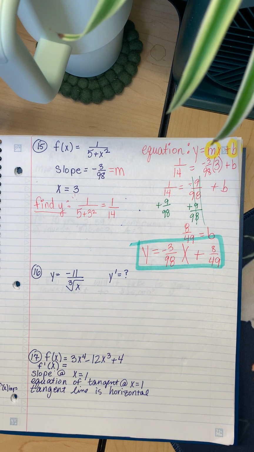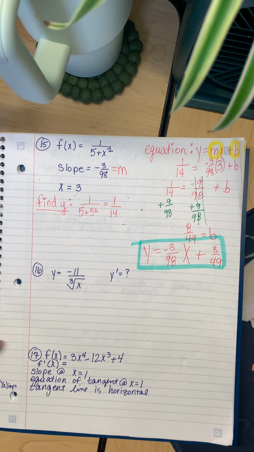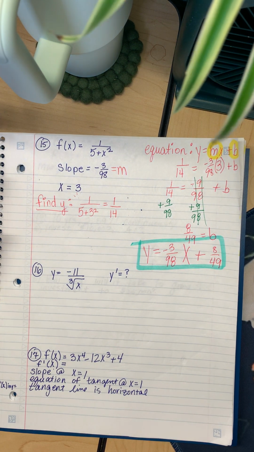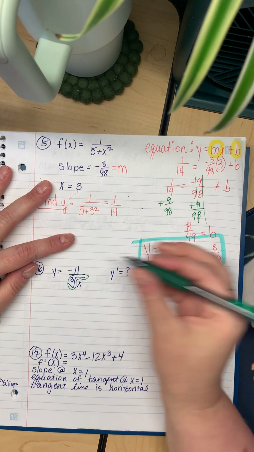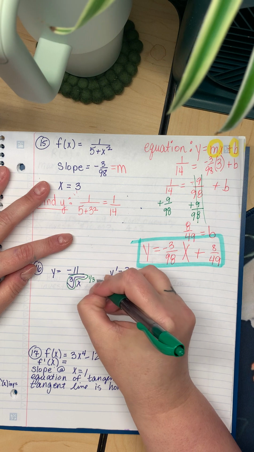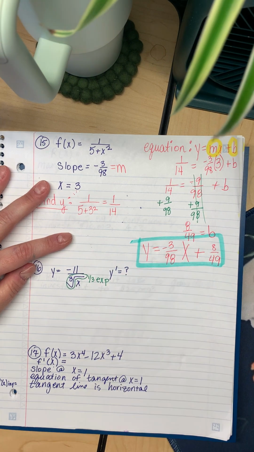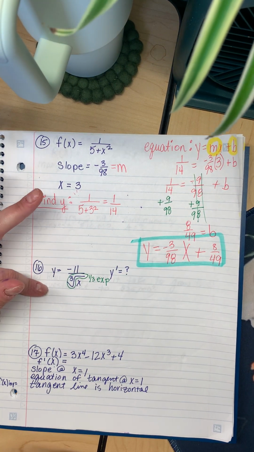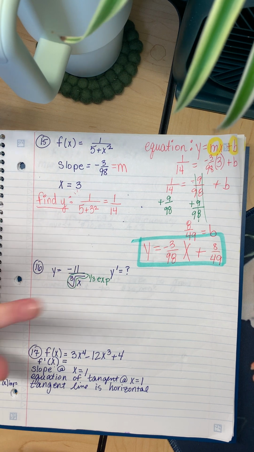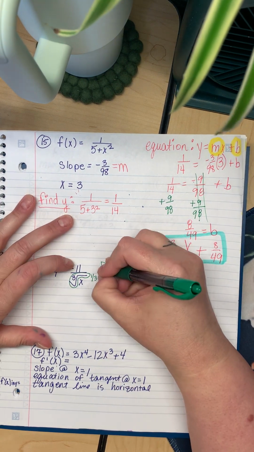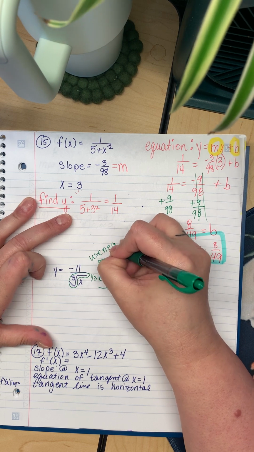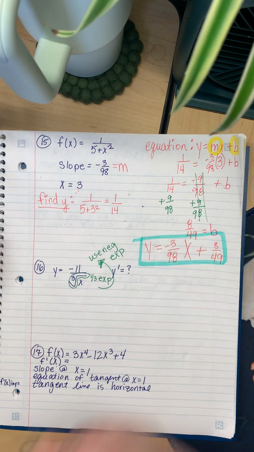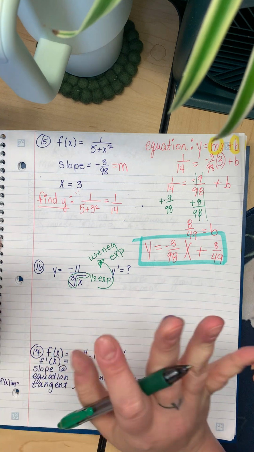So first, before I can find the derivative of this, I need to kind of change it up using old school math. Remember, old school math says that the cube root is the same thing as a 1/3 exponent. And then remember that if something's in the bottom, I can take it up, but just use a negative exponent. So I'm not taking the derivative yet.